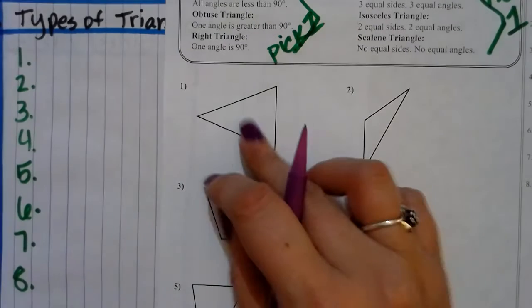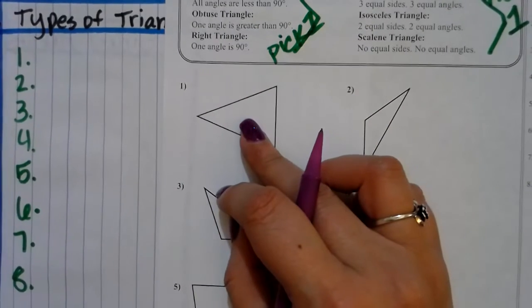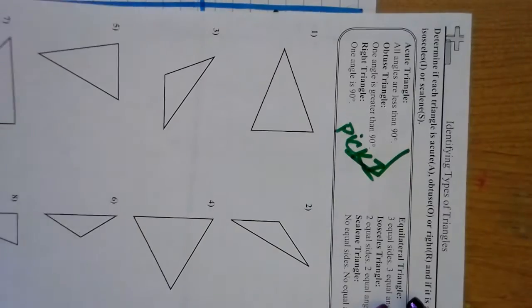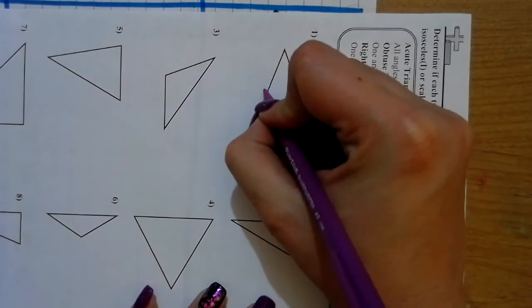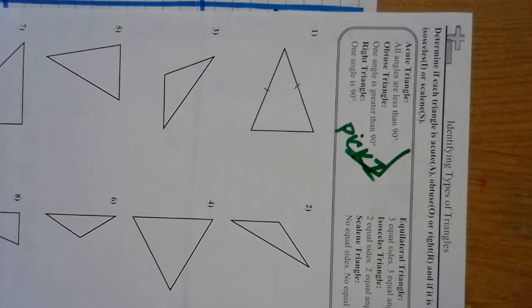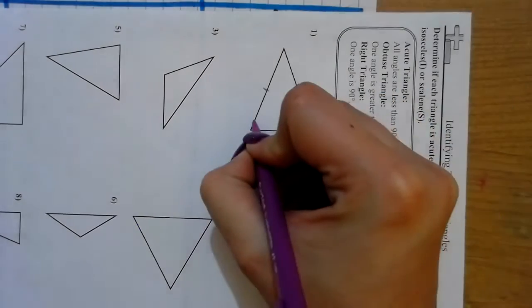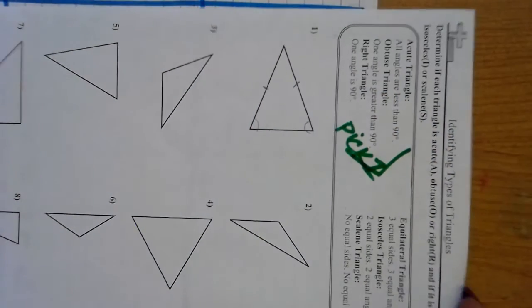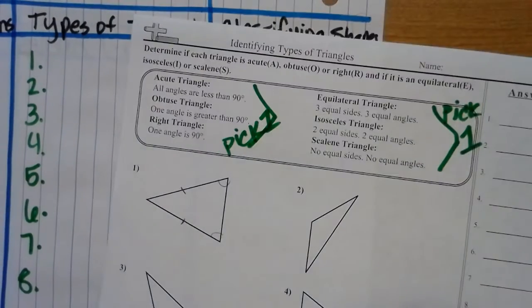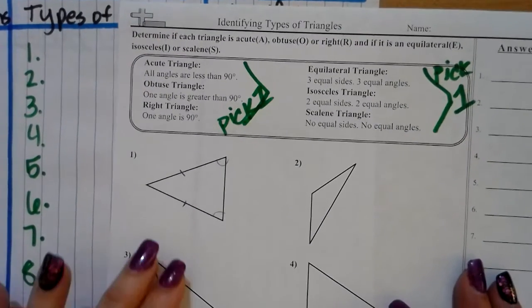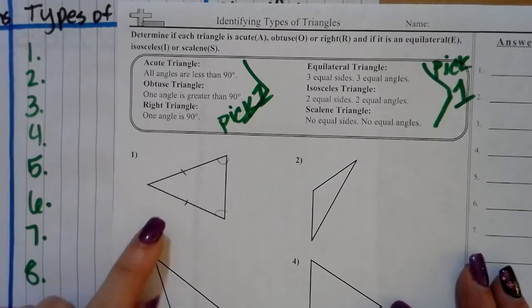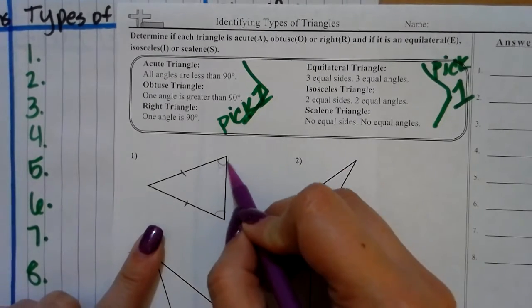Well, it does not look like it. But if I turn my paper like this, all of a sudden, these two become like they're the same, which would make this angle and this angle the same. So, I have what? That looks acute.